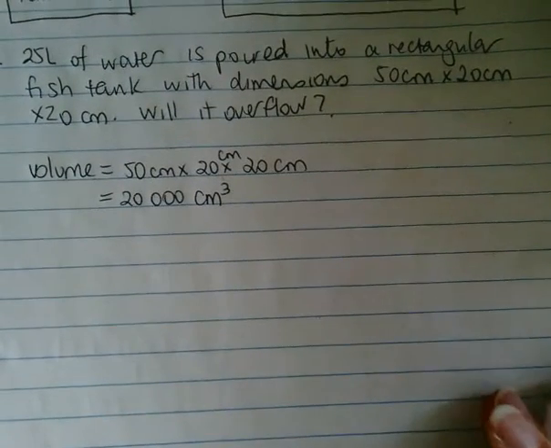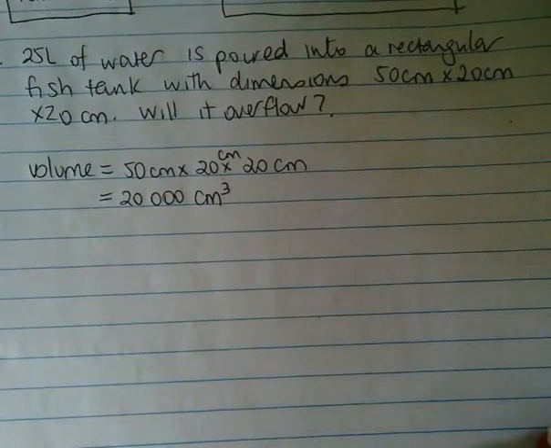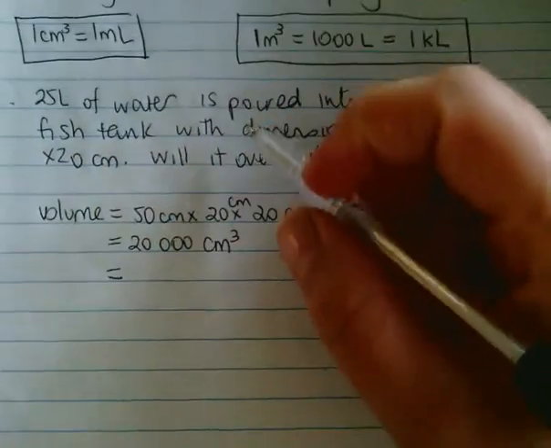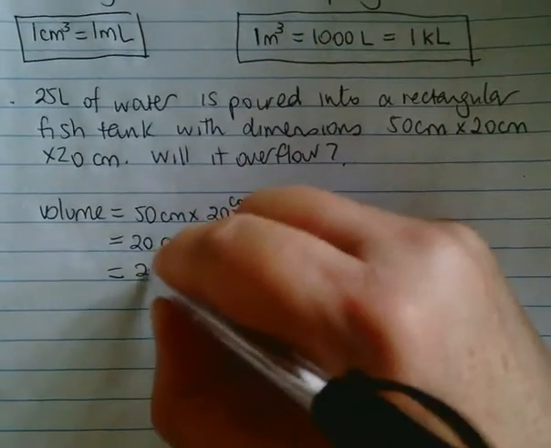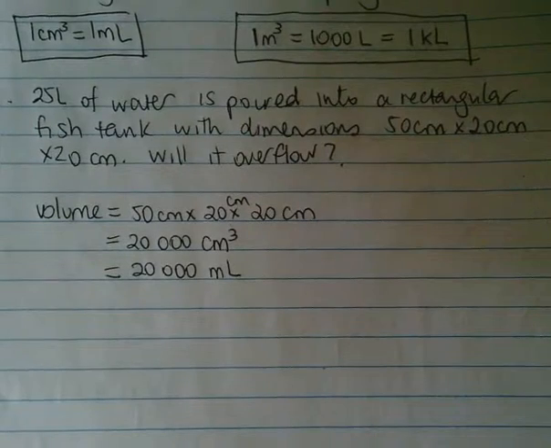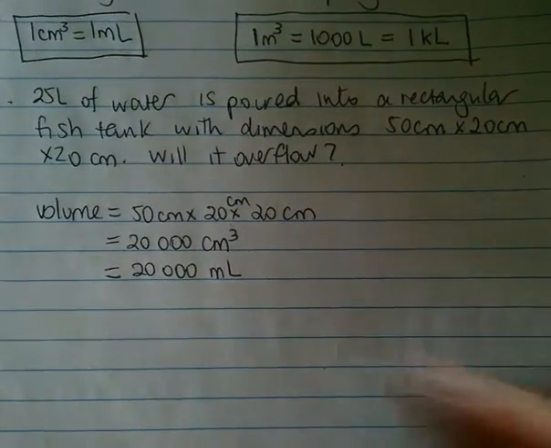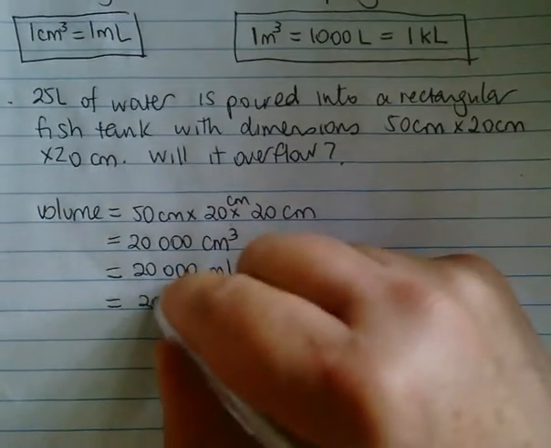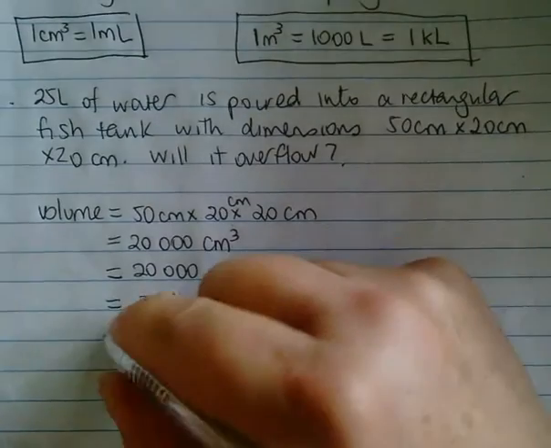I would not go converting this into meters cubed at the moment. I would say, well, I know that 1 centimeter cubed is a mil, so that's just the same as 20,000 mils. Now I convert it to liters. Does that make sense? This is because 1 centimeter cubed is a mil, which equals, what's that in liters? 20 liters.